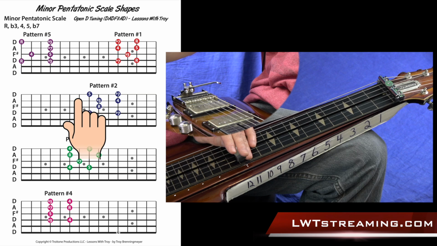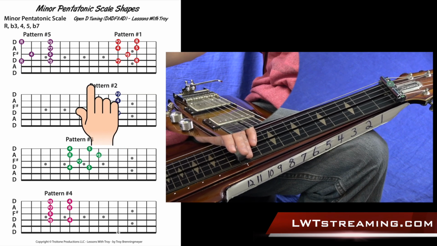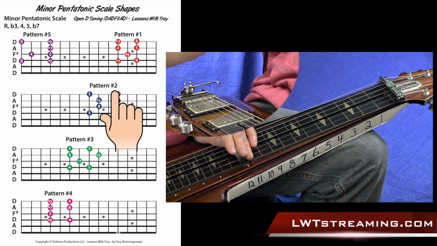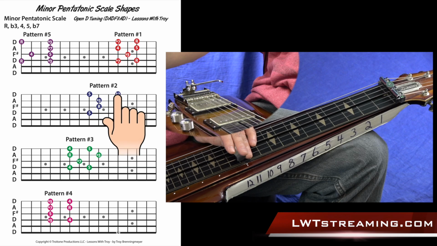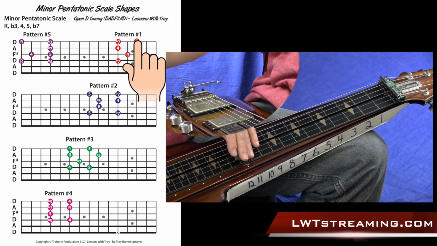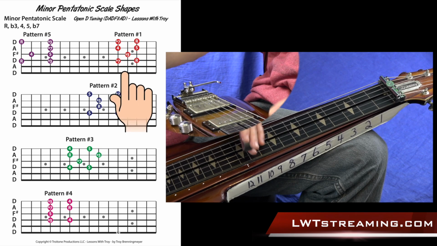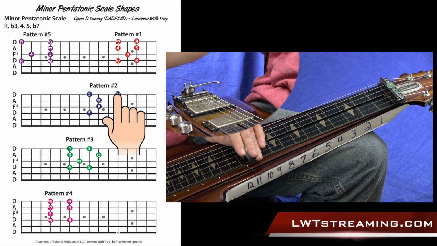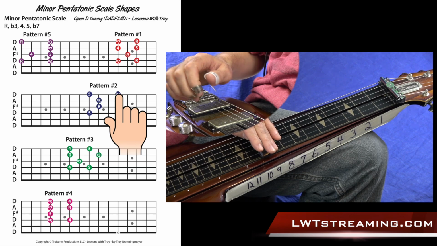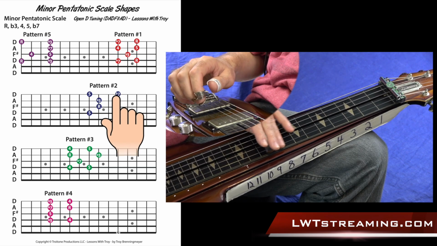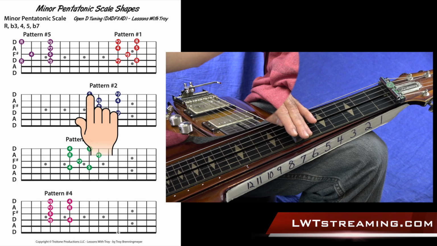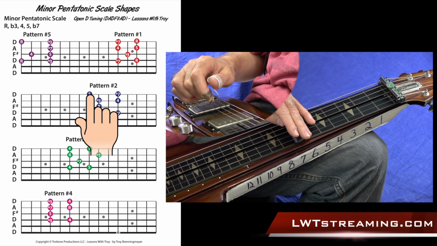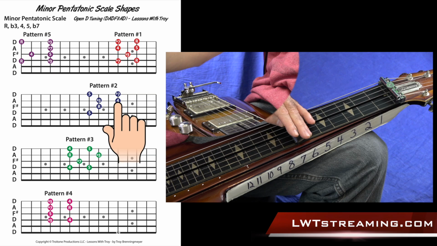So as you see, pattern number 2, although it's a completely different shape, we're using the same intervals of the scale, right? Here I'm starting at the highest note and then going down, because it is easier to play it backwards like that on lap steel. So right here we start on that flat 7 note. So flat 7, it's on our 10th fret. We go down to our 7th fret for the 5th of our scale. Then go up to the 10th fret for the 4th.